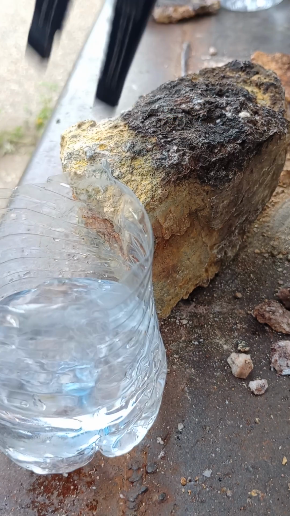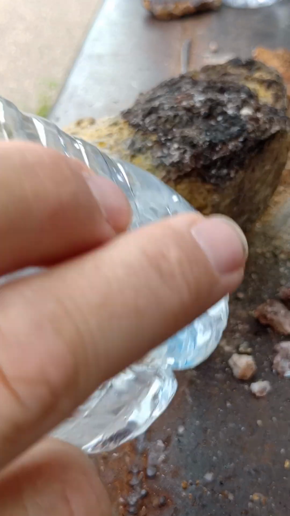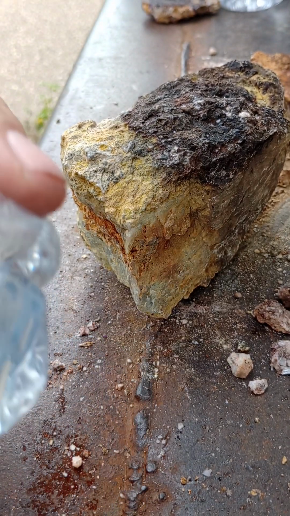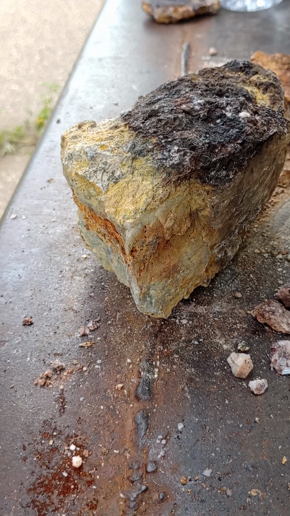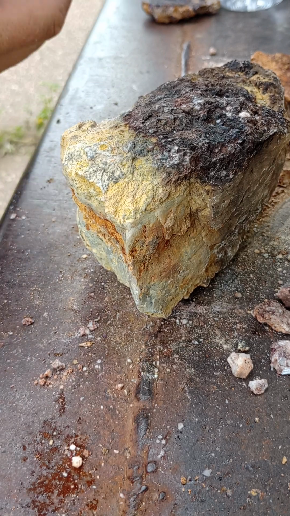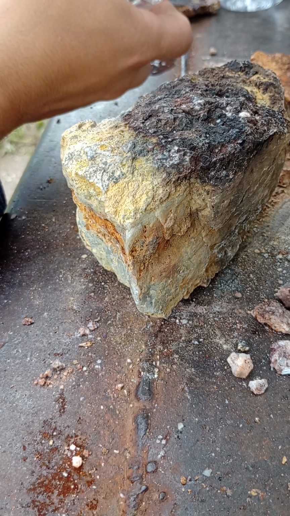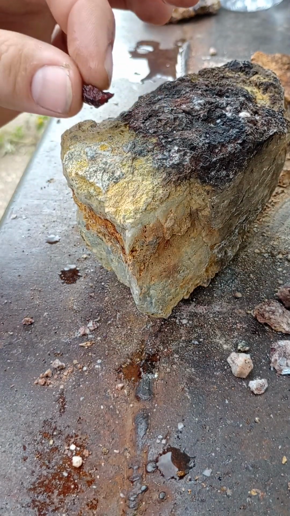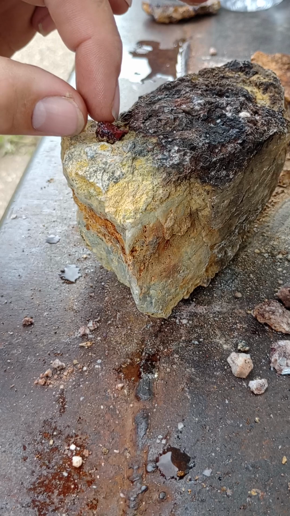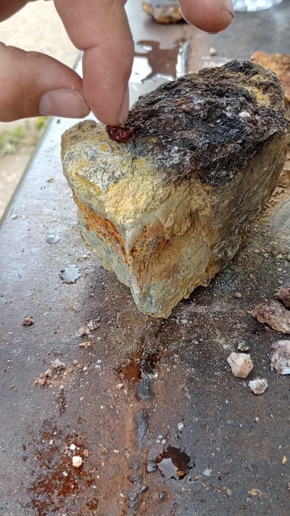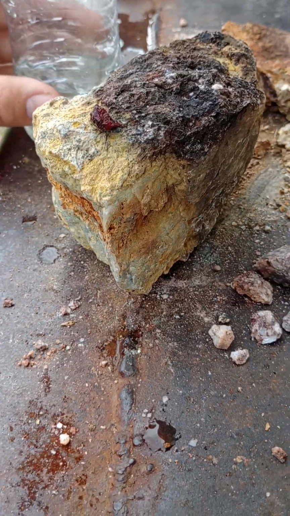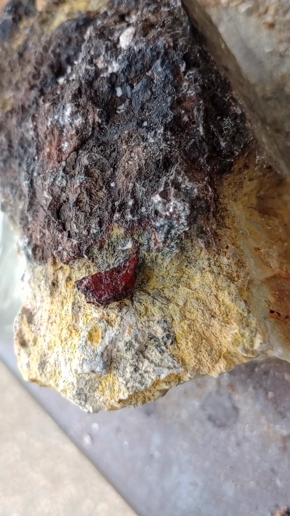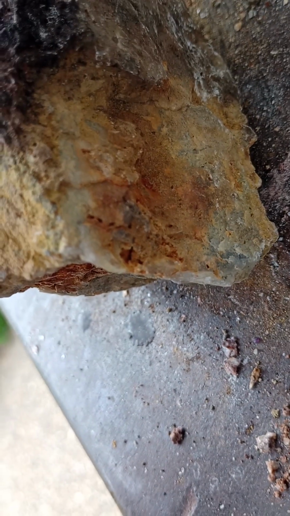But if you put it in the water, really really quickly, and condense it, it became red. I don't know if you can see that. That looks red. Let me see that. That is super red. And that became cinnabar.